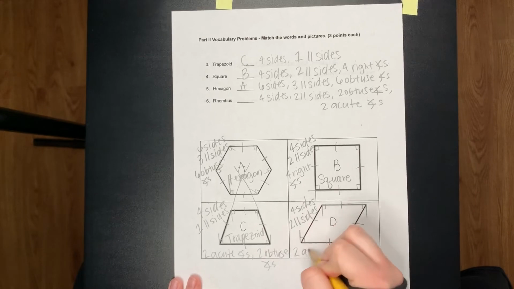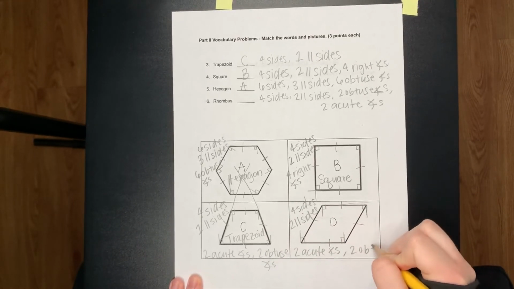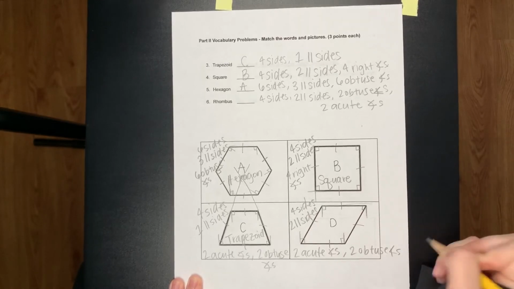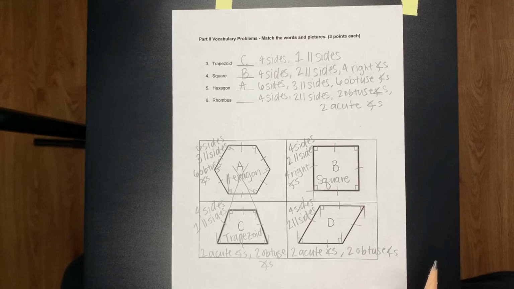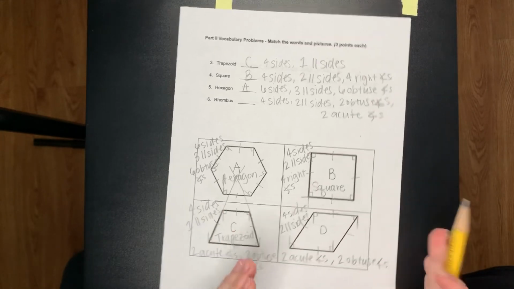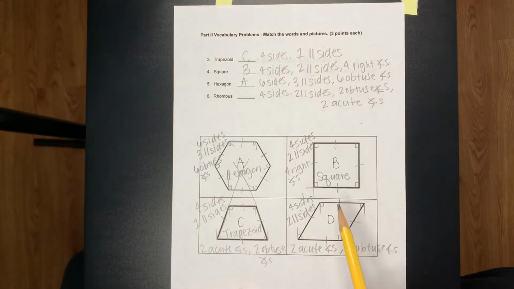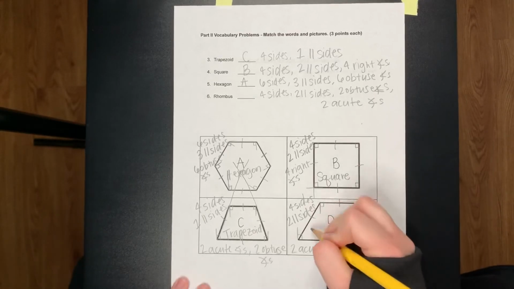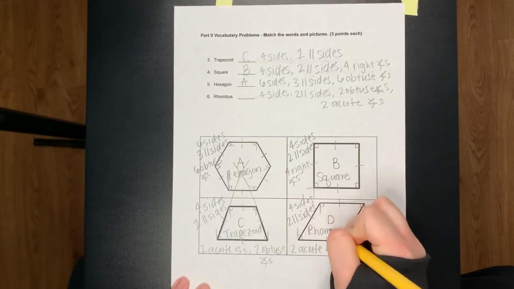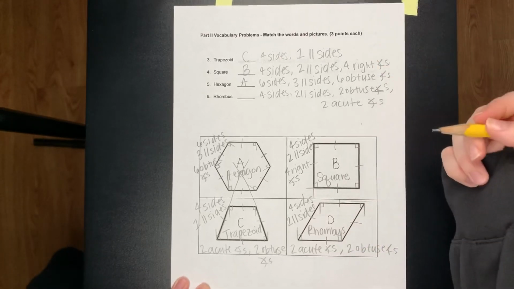So there's 2 acute angles and 2 obtuse angles. So what we know about this is that it has 4 sides, 2 sets are parallel, it has 2 acute and 2 obtuse. And if we were to make those angles all right angles, it would make a square because each of the sides are equal. So this is a rhombus because rhombuses are like squares but tilted and have acute angles and obtuse angles.